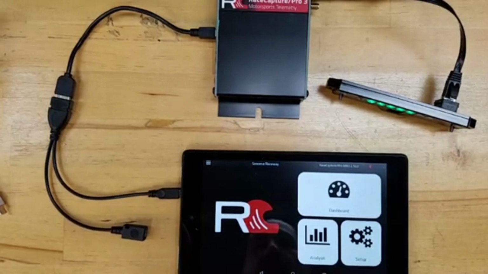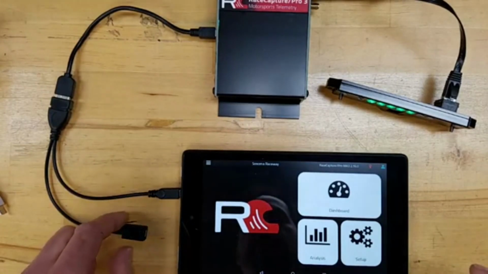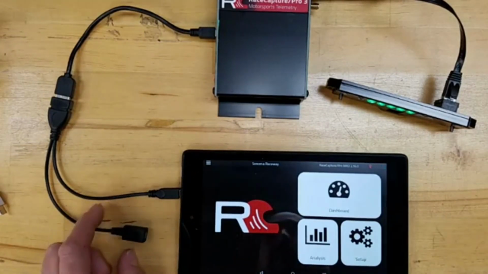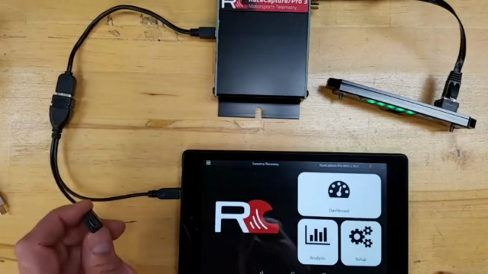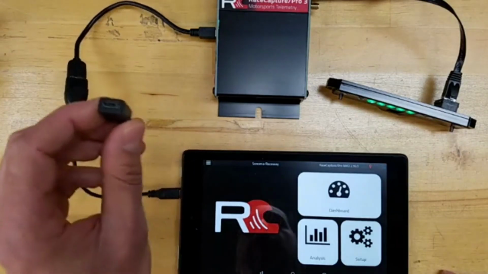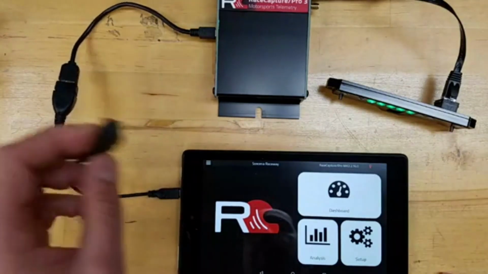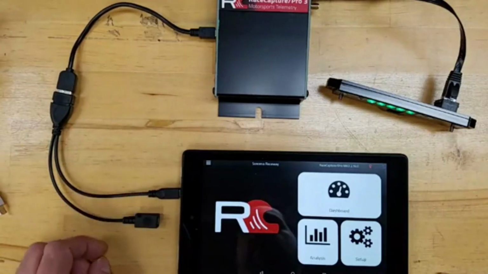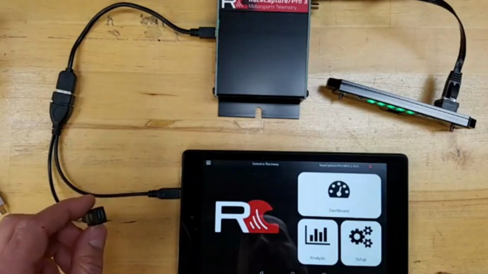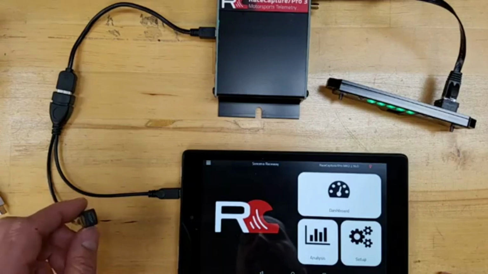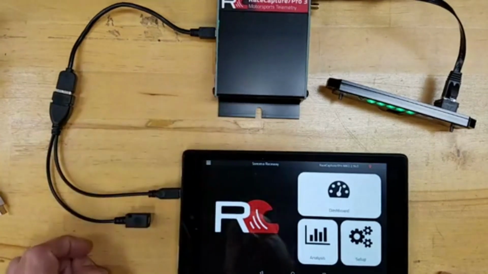So the elephant in the room regarding OTG is how the heck do we charge things? So we have this charging port. These generic chargers are only good for providing power to the device that's connected.